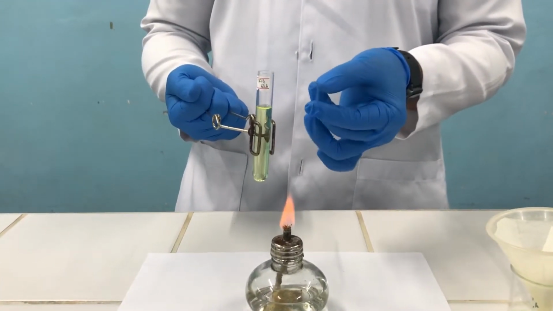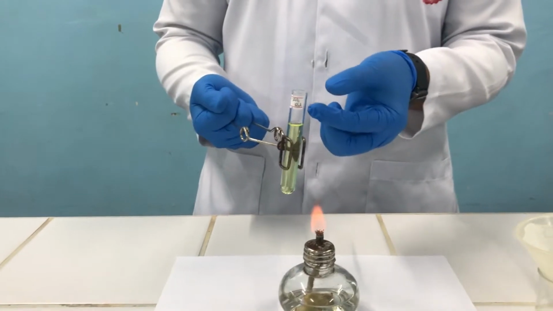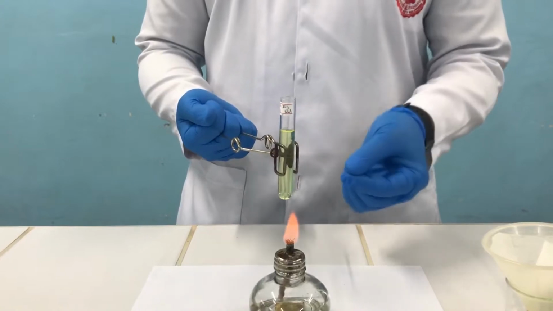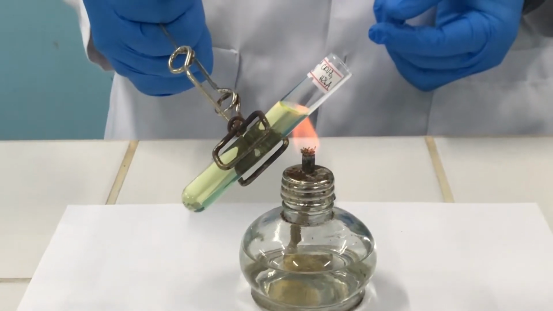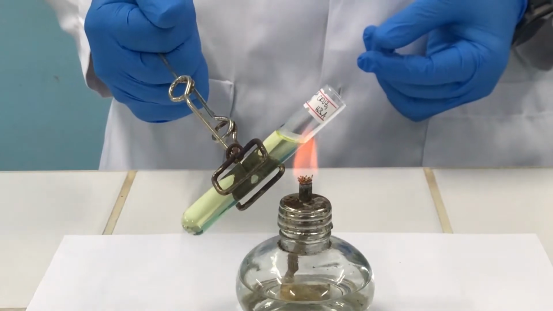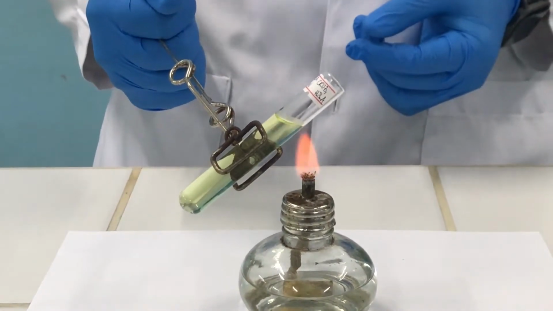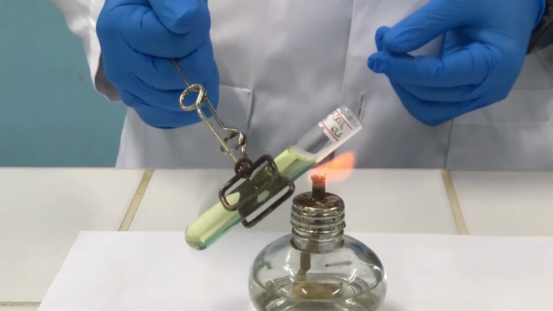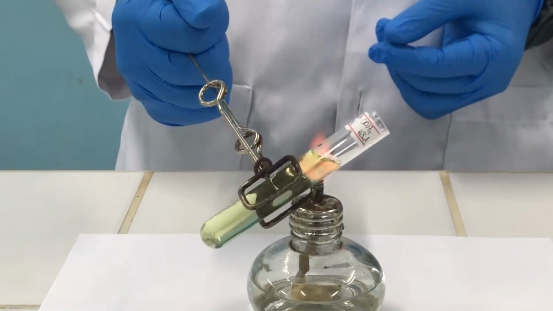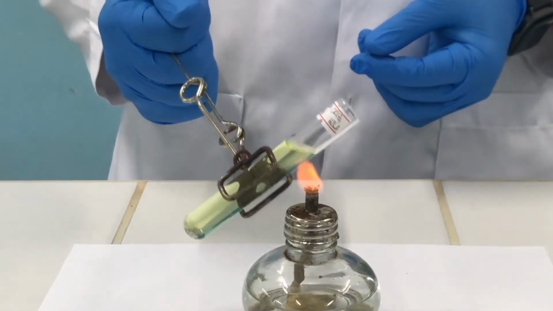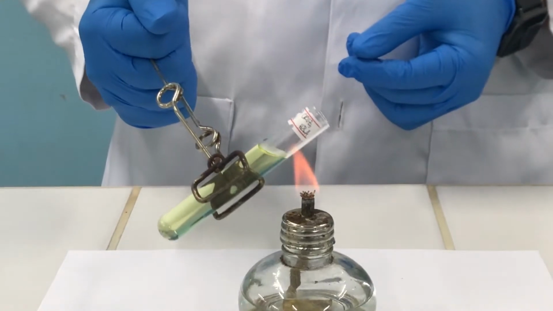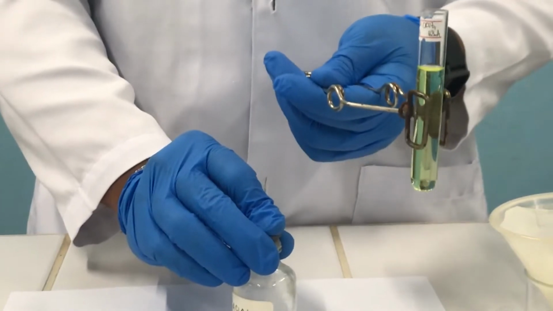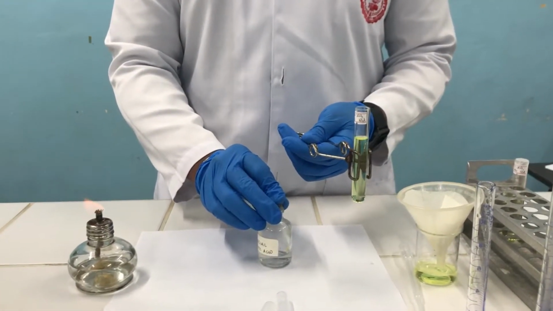Once steam is present in the test tube, remove the test tube from the fire and add 2 to 3 drops of glacial acetic acid. Once there is steam in our sample, you add 2 to 3 drops of glacial acetic acid.